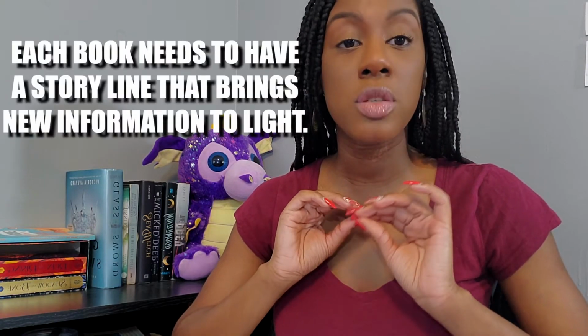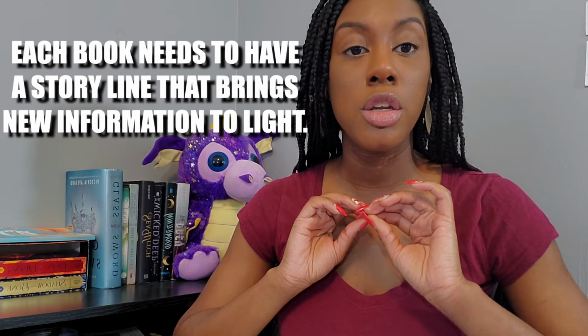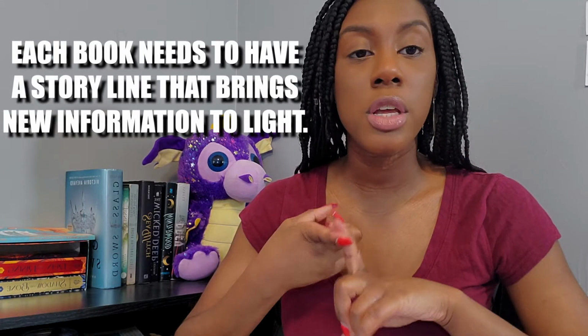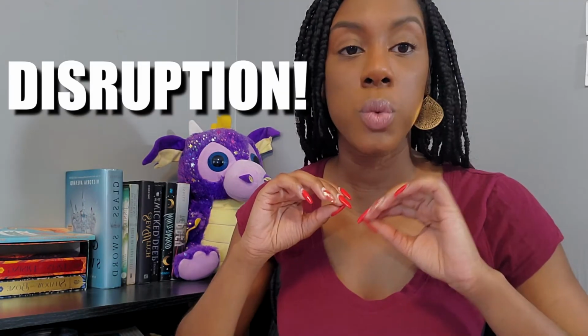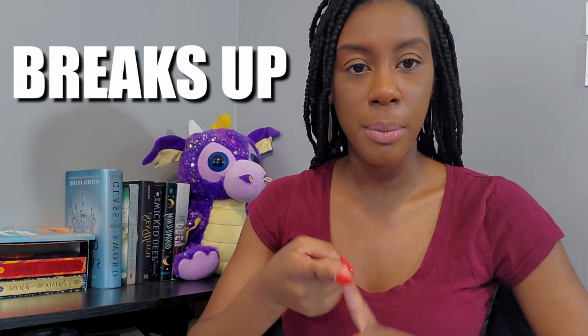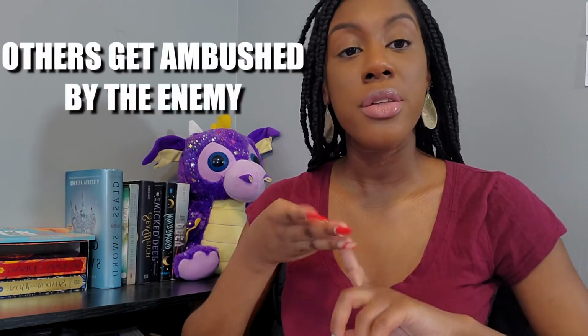Each standalone book in a serial will have a storyline that brings something new to light, like new information or a change of plans. Some sort of disruption will occur, which will cause more problems that launches you to write the next book. For example, in Lord of the Rings, the first book, The Fellowship of the Ring breaks up, one person dies, others are ambushed by the enemy, and Frodo realizes that he has to destroy the ring on his own. Those are the different disruptions that occur in the first book.